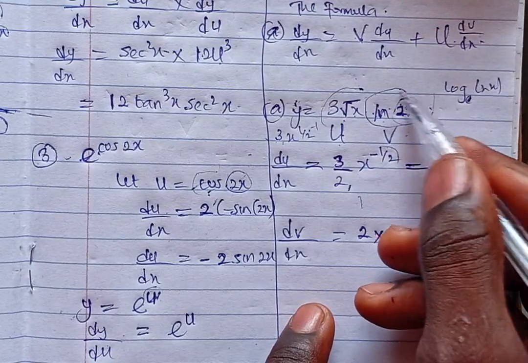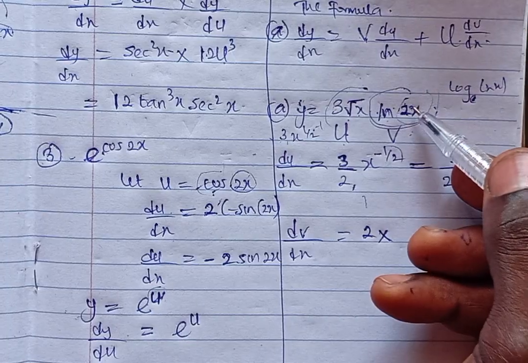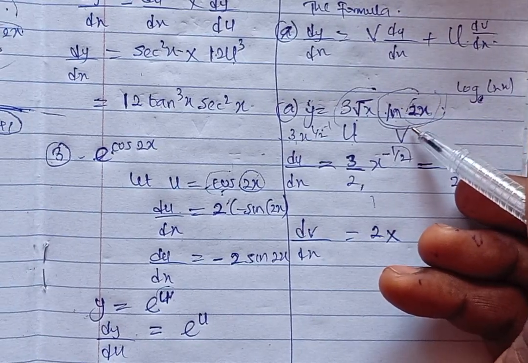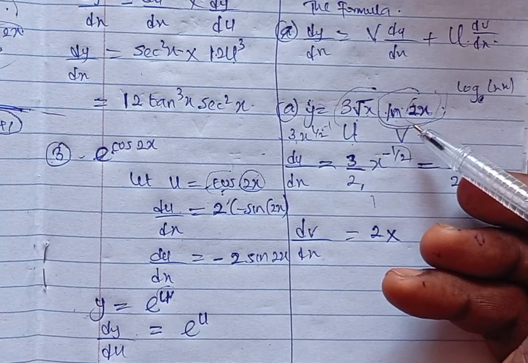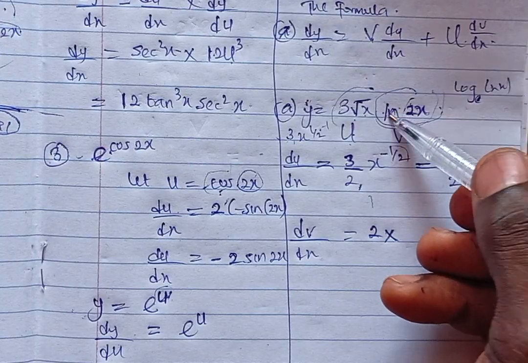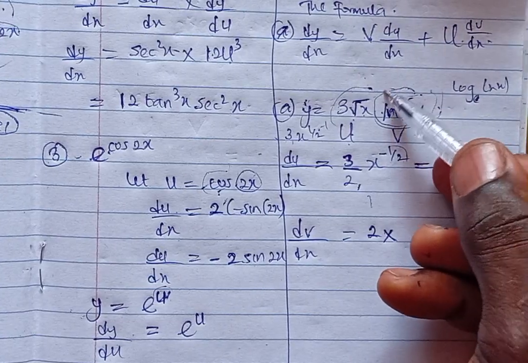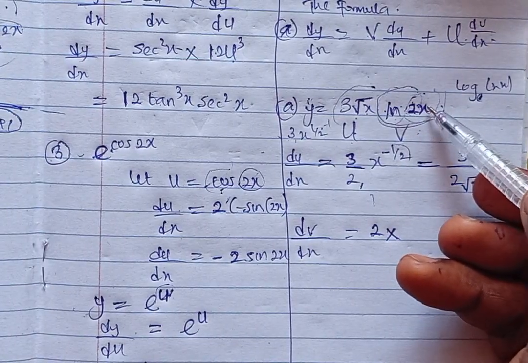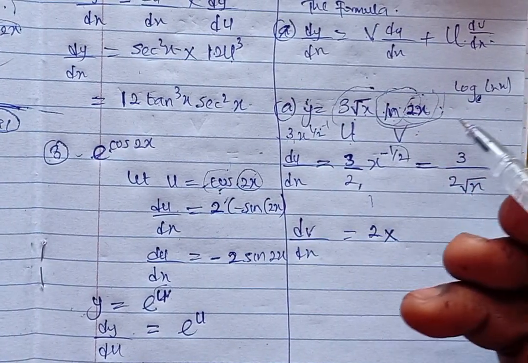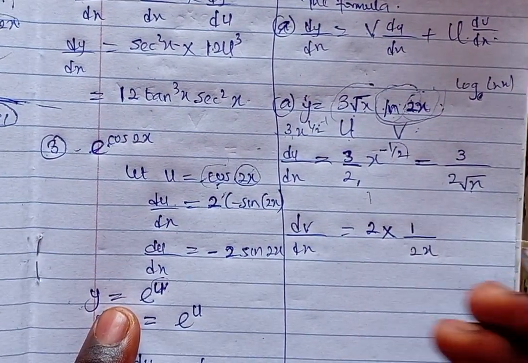Because this one you are going to use chain rule to solve, but because of the trick that I taught you earlier at the beginning of the video, you should be able to understand how to do it. To differentiate ln u, where the inner part is represented by u, you have 1 over u, so it means you have 1 over 2x. If you use chain rule for it, you should be able to get it.